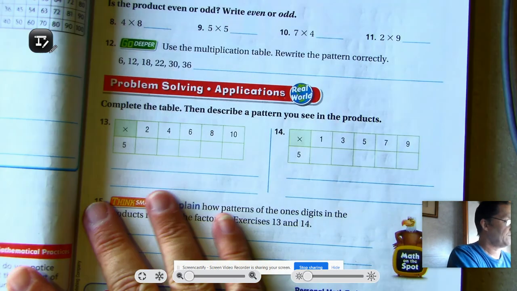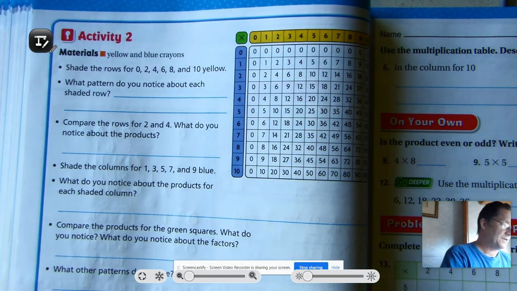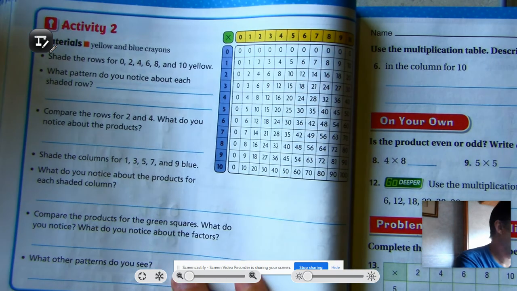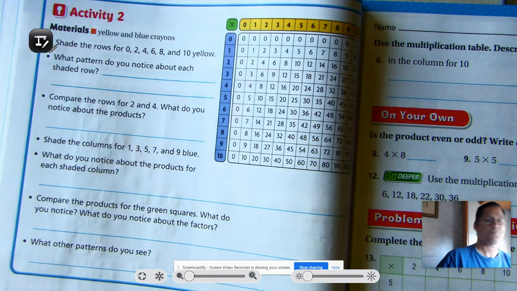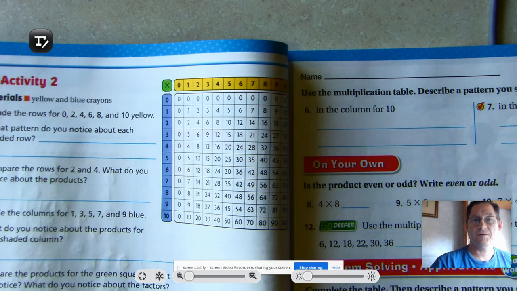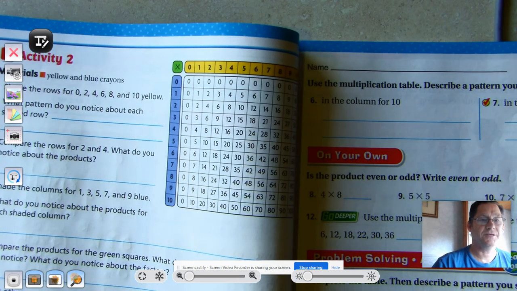Okay, let's move on to 166. All right, shade the rows for 0, 2, 4, 6, 8, and 10 yellow. I'm going to pause for a second while I grab those materials.